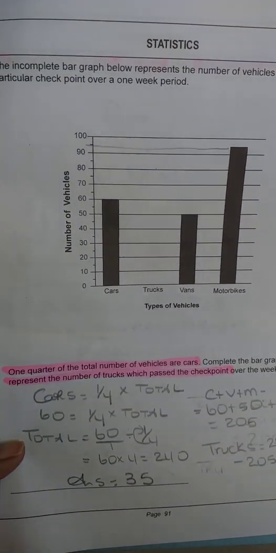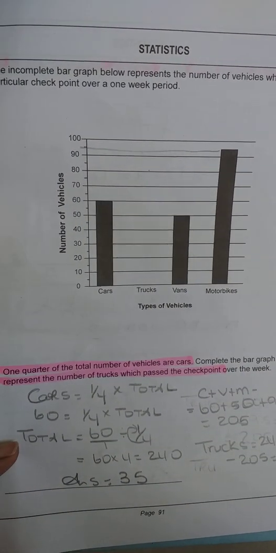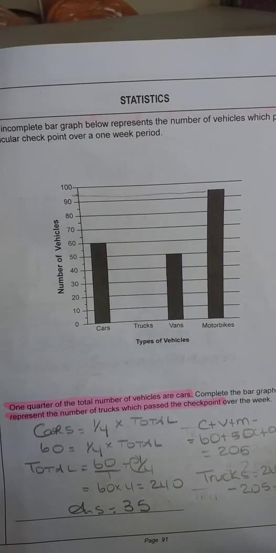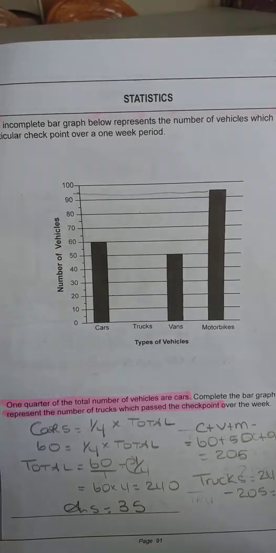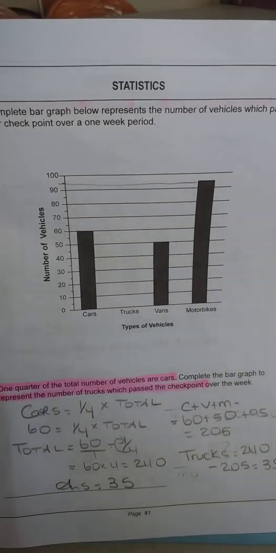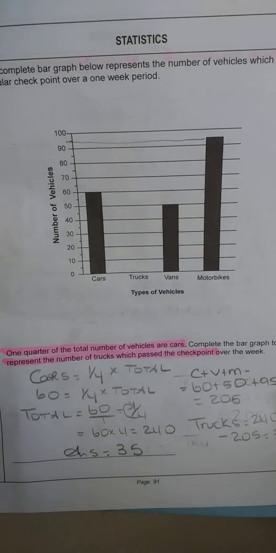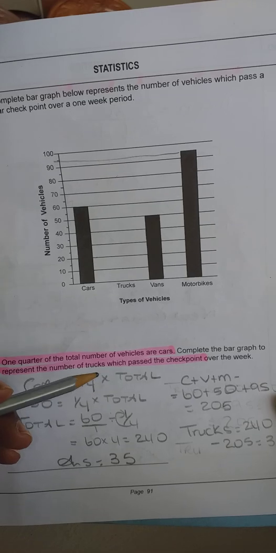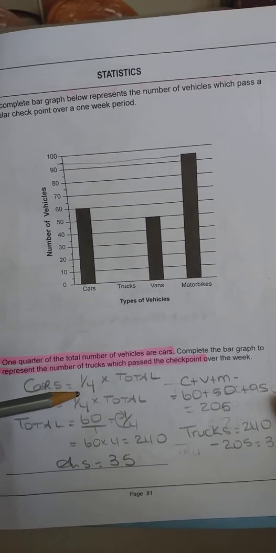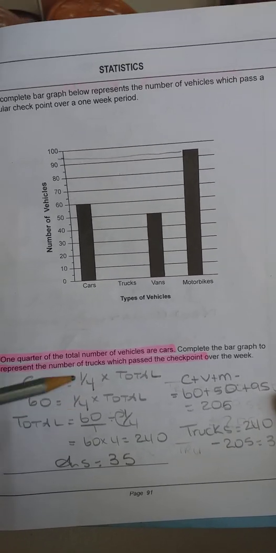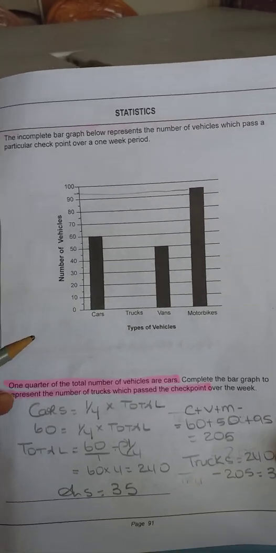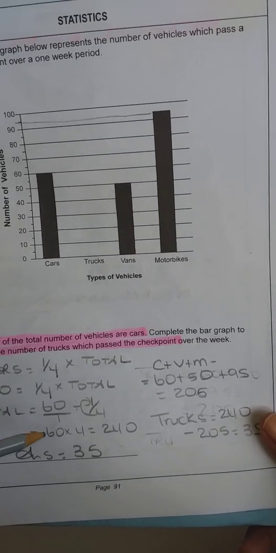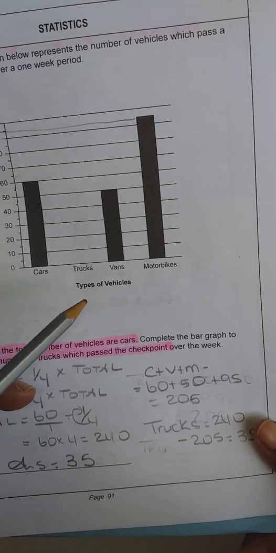So cars are equal to 1/4 of the total. And if you look at the bar graph, if you read off the bar graph, cars is 60. So to find the total, we take 60 divided by a quarter, and to divide fractions, we flip the second fraction, so it's 60 multiplied by 4. Or to find the total, we say 60 multiplied by the reciprocal. So we get 240.